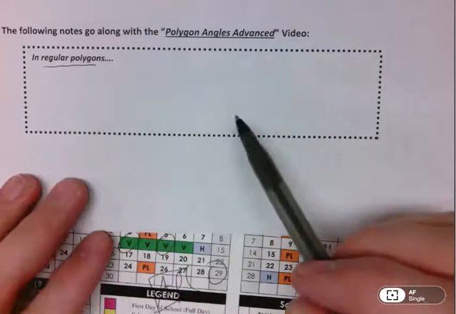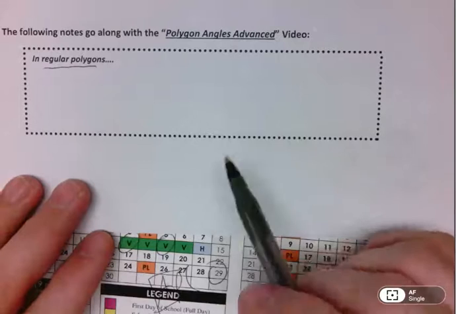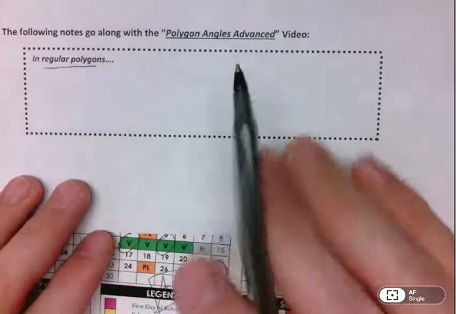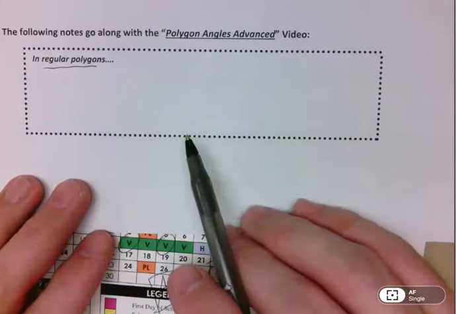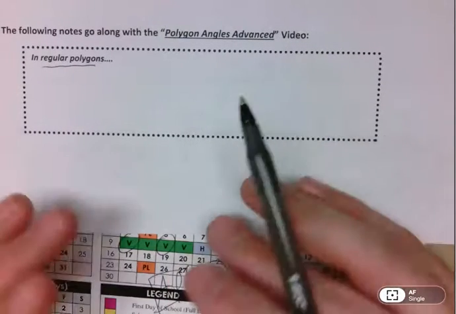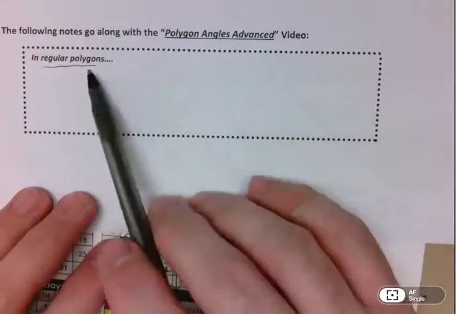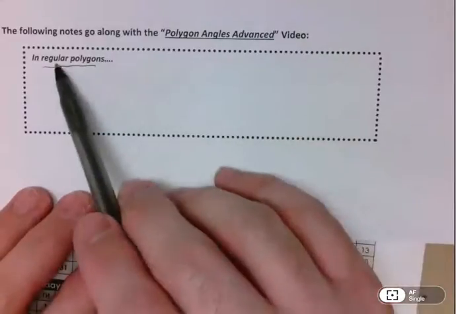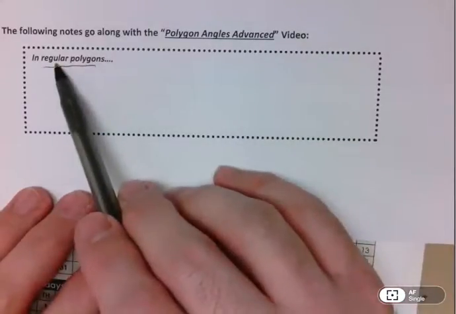Quadrilateral, regular quadrilateral. You probably already know what that is. Think of a four-sided shape that has all the same sides and all the same angles. Right? That's a square, isn't it? So a regular polygon, however many sides it has, all of the sides have to be congruent and all the angles have to be congruent.